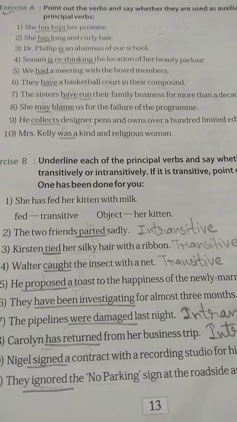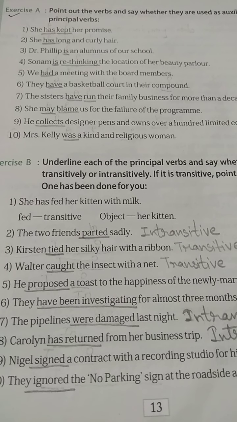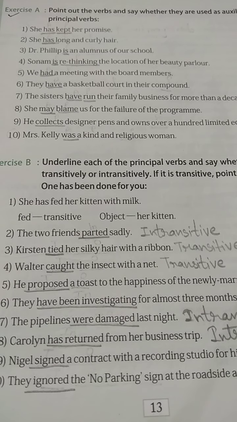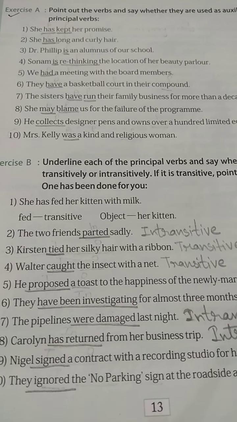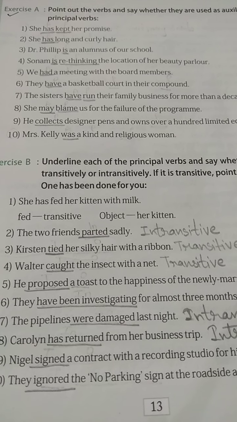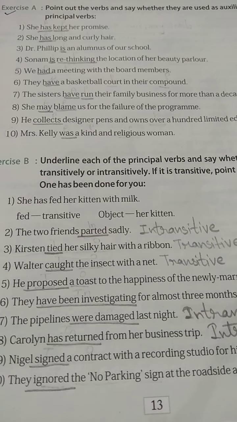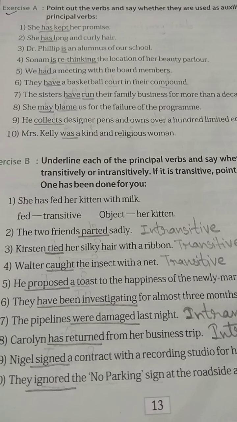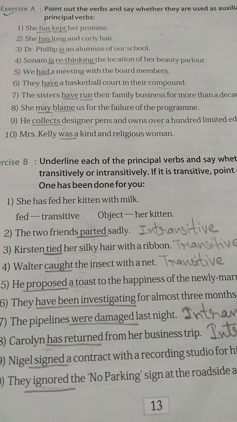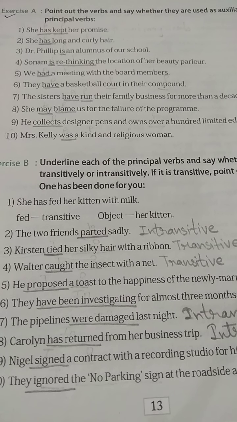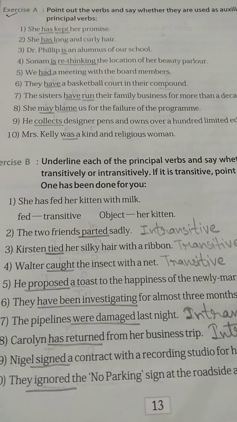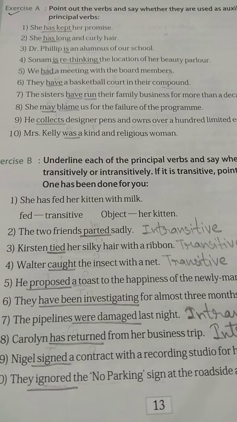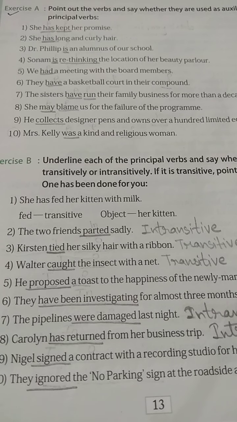Now 1. She has kept her promise. So in this, first has, it's an auxiliary verb. And kept, it's a principal verb. We have to point out the verbs in the given sentences, whether it is auxiliary or principal. So in first, has auxiliary verb, kept principal verb.